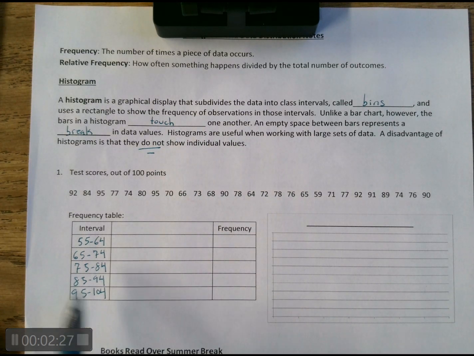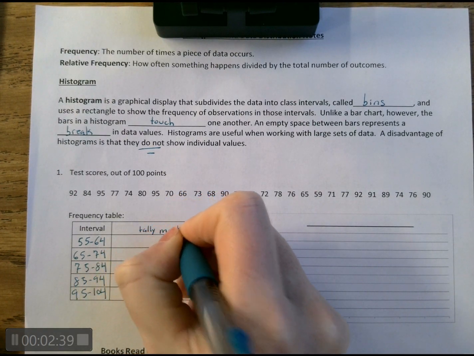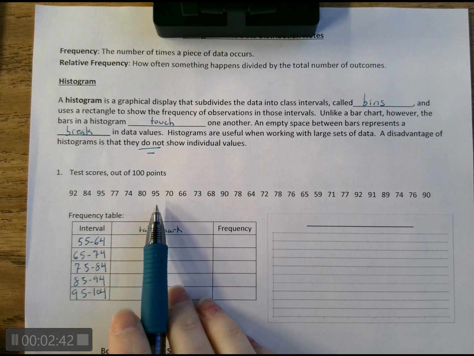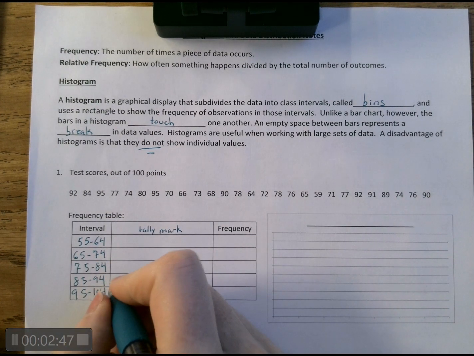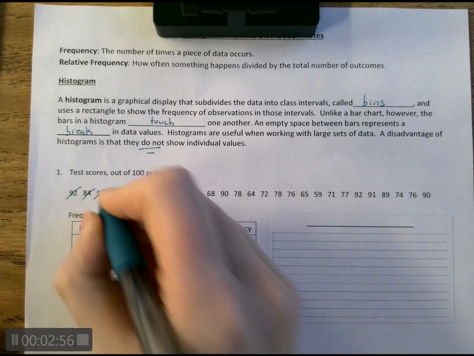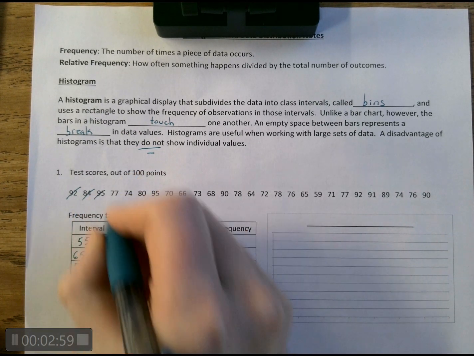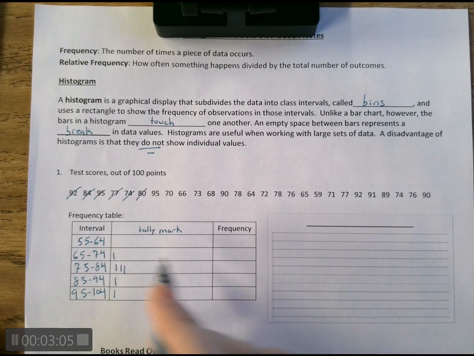Alright, so now, if you see a number, including or in between 55 and 64, you are going to write a tally mark. Actually, the easiest way to do this is to go 92 belongs in this table, and then cross it out. And 84 belongs right here, cross it out. 95 belongs here, cross it out. 77 belongs here, cross it out. 74, 80. That way you're not having to search over and over and over.